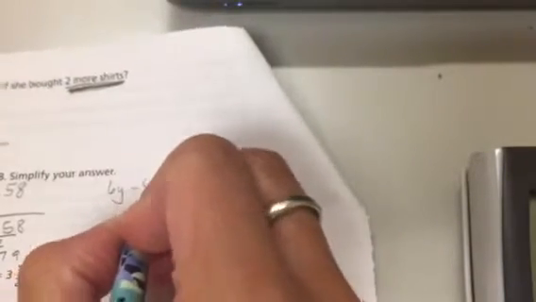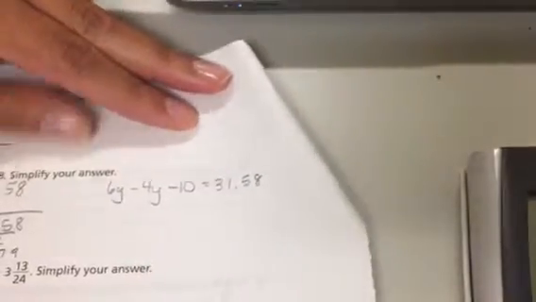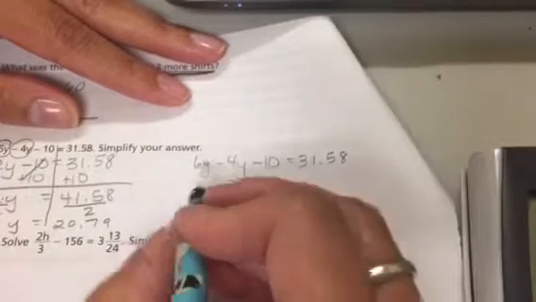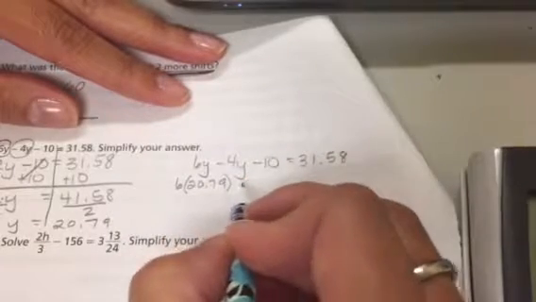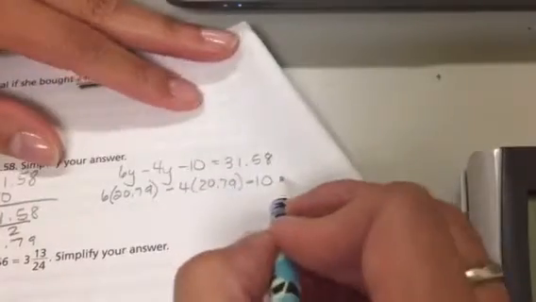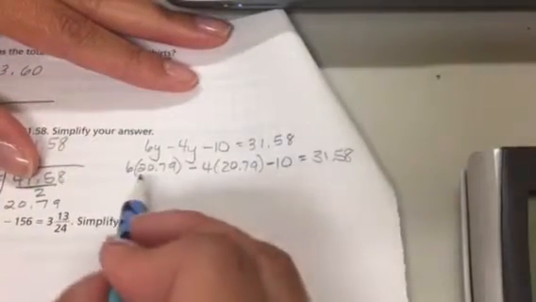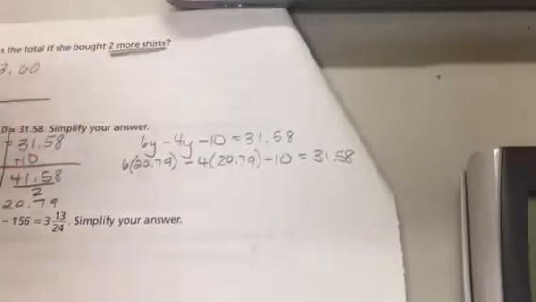Okay, so over here we need to make sure you're doing your check. So again, you're going to rewrite the original, 6 times y minus 4 times y minus 10 should equal 31.58. So to check if you're right, you're going to substitute y in. And so instead of 6 times y, we're going to say 6 times 20.79 minus 4 times 20.79 minus 10 should equal 31.58. So I'm going to let you guys put that into your calculators and see if that checks. Hope this helped.